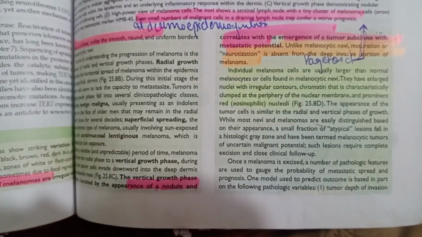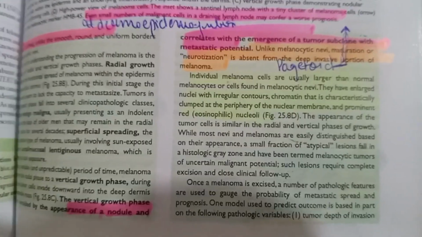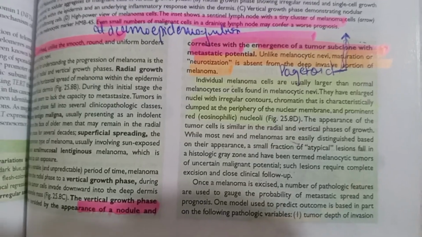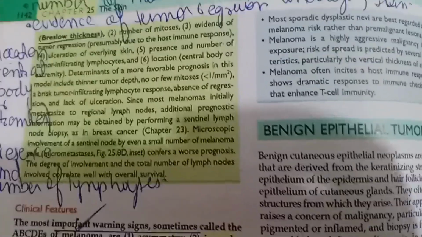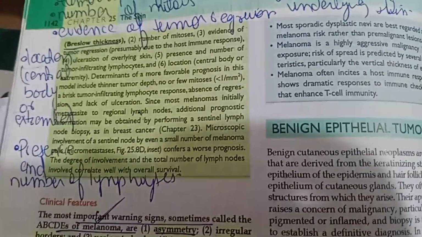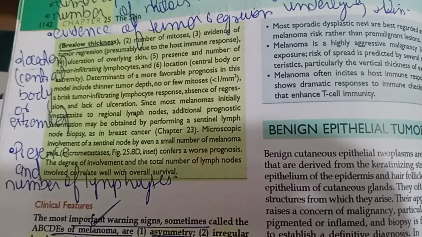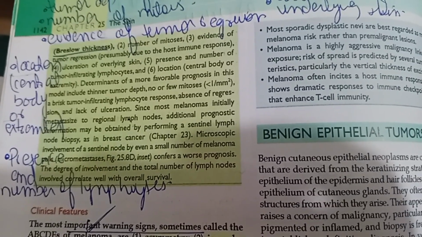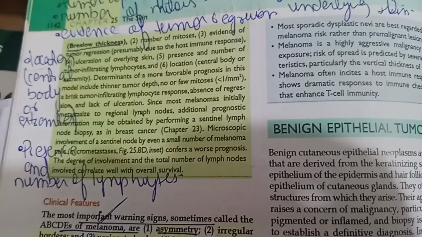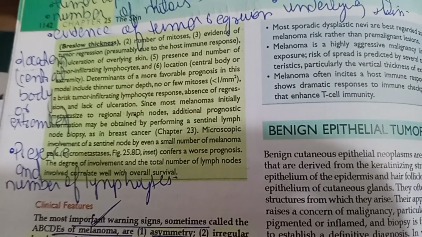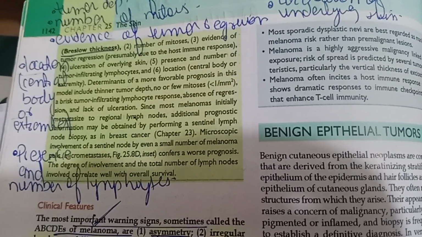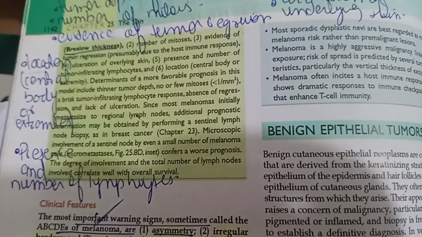The prognosis of the disease depends upon the following factors: the depth of invasion, that is Breslow's thickness. I will show you how we grade the Breslow's thickness. The prognosis depends upon the thickness of the tumor, the number of mitoses, the evidence of tumor regression, the number of lymphocytes it is invading, and the location of the tumor.